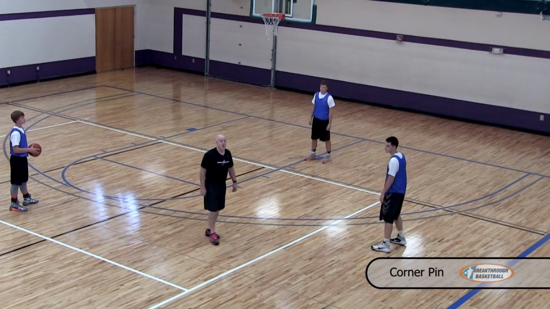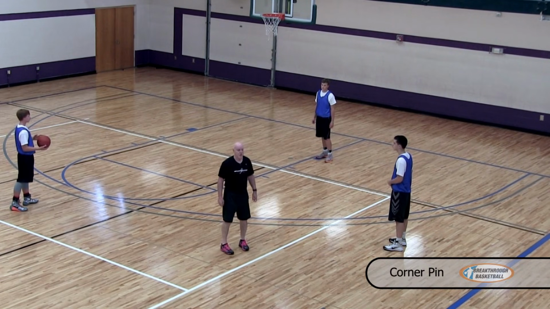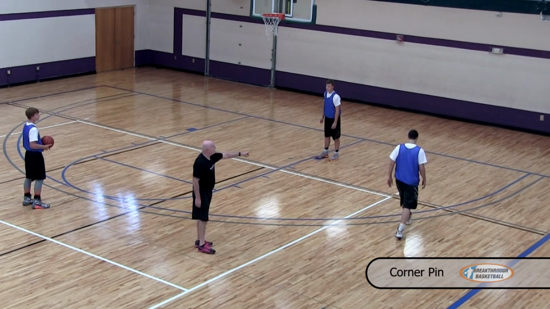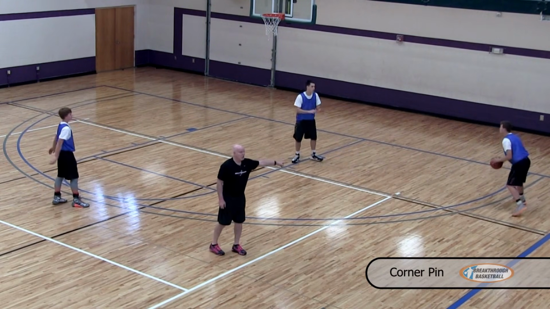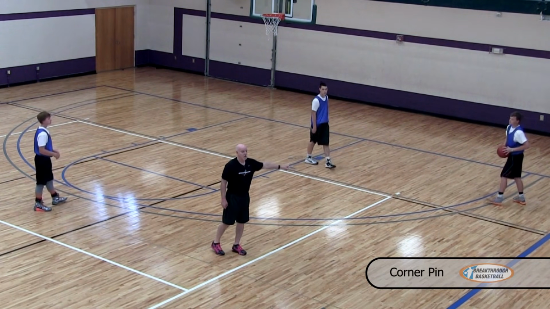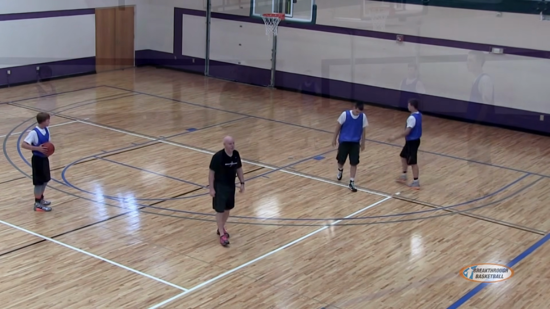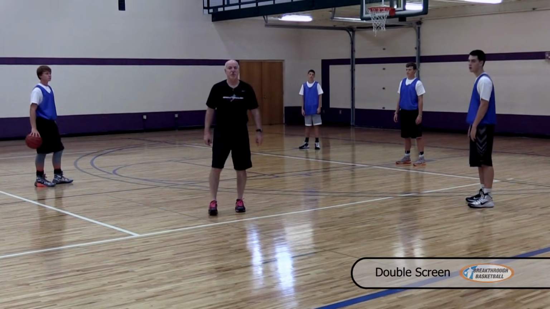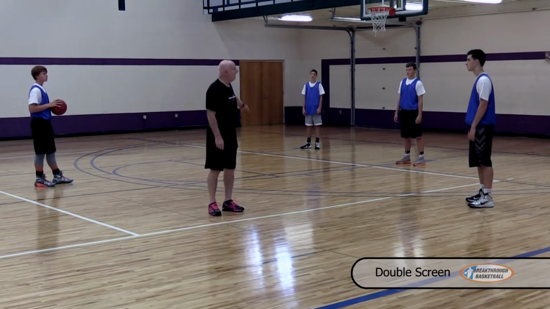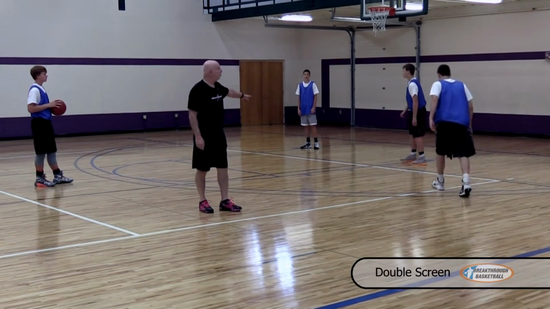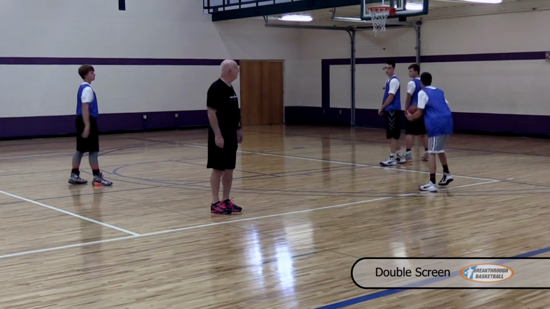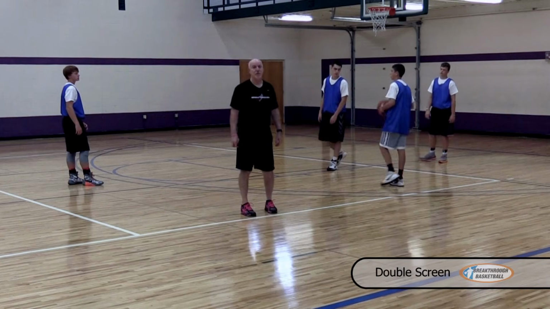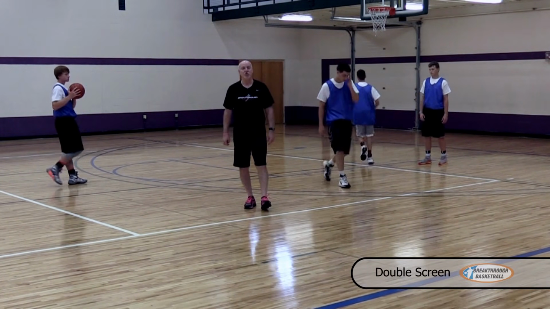Okay? Our next screen is called a corner pin. Ball on top. Screener comes down at a flat angle to free the shooter, cutting to the corner. That's a corner pin. Okay, next is a double screen. Shooter on the weak side. We're going to come down, set a shoulder to shoulder screen. Shooter comes off the screen, looks for the ball for his shot. That is a double screen.